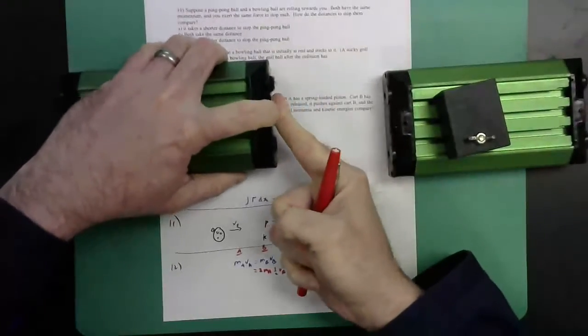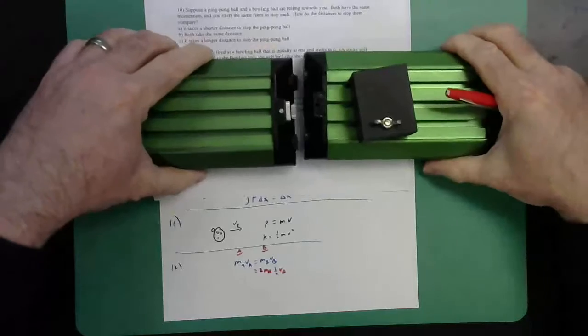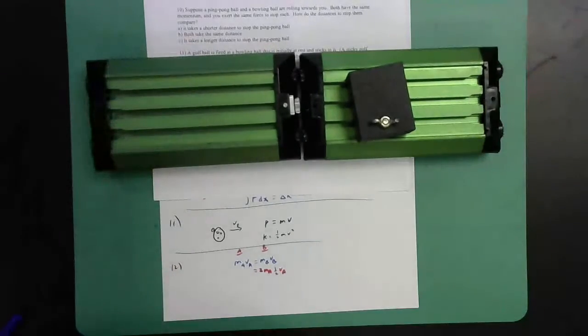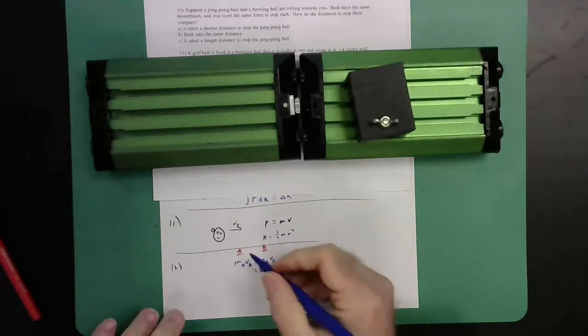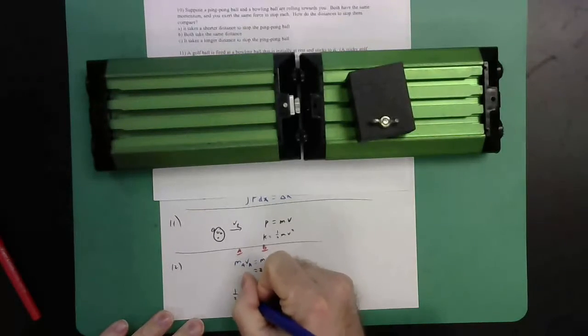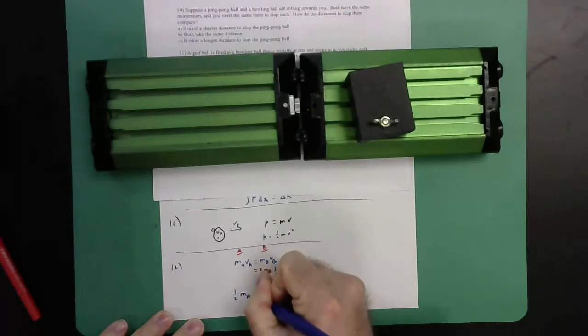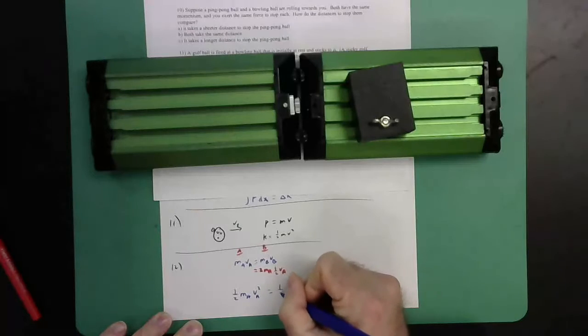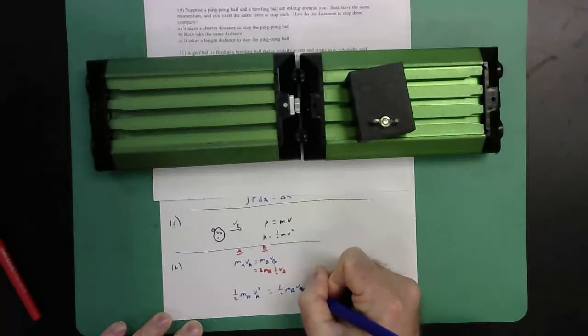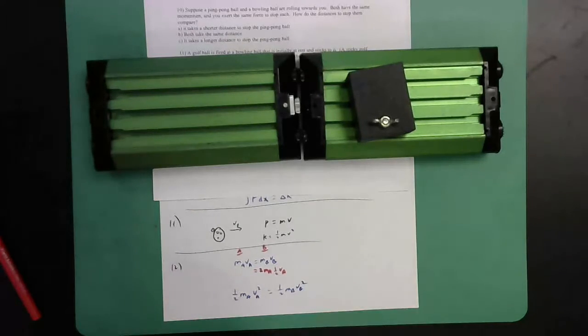Okay. But now knowing this relationship here, let's talk kinetic energies. The kinetic energy of cart A is going to be 1/2 the mass of A times the speed of A squared. But what's this going to be? It'll be 1/2 the mass of B times the velocity of B squared.